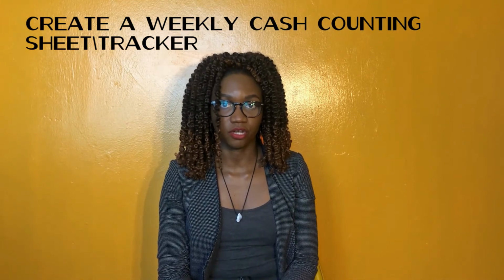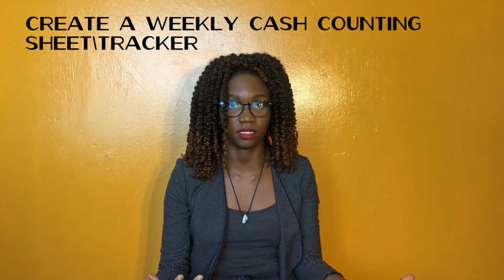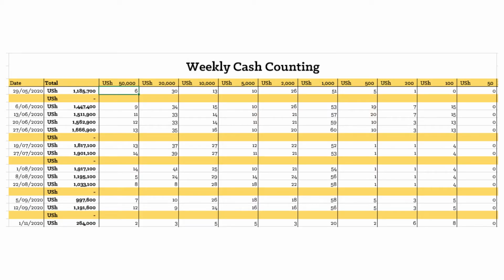And last but not least is a weekly cash counting tracker. So this is especially if you're receiving either both online and cash transactions or strictly cash transactions. At the end of the week, you want to know exactly how much money you have and the denominations. So what this essentially is, it's a tracker that has the various denominations, 50k, 20k, 10k, and so on. So you put in the number of notes or coins that you have in each denomination, and it's able to calculate the total amount that you have before you take it to the bank.